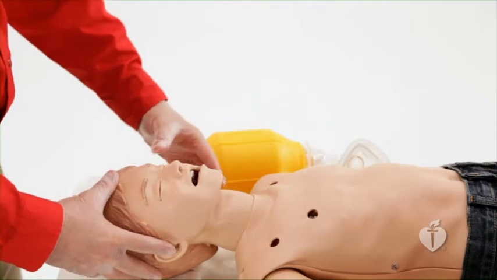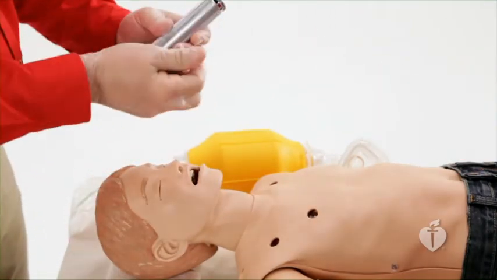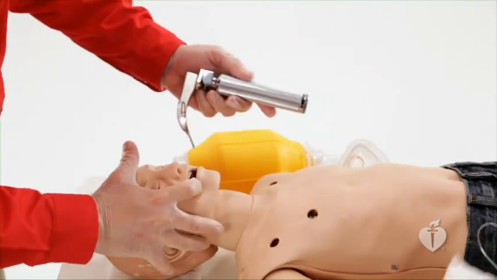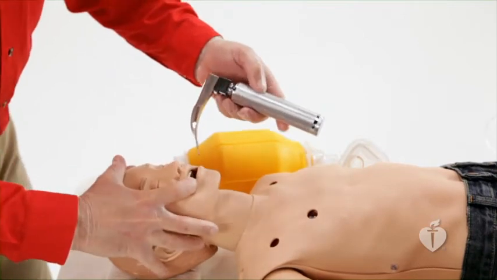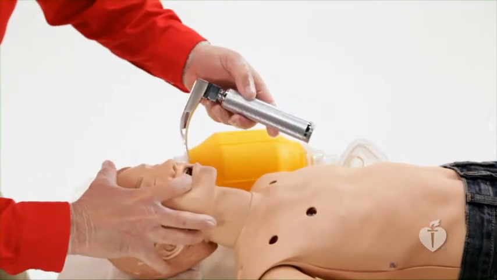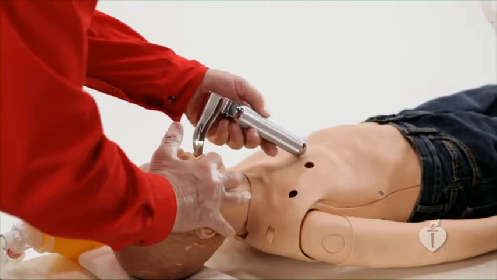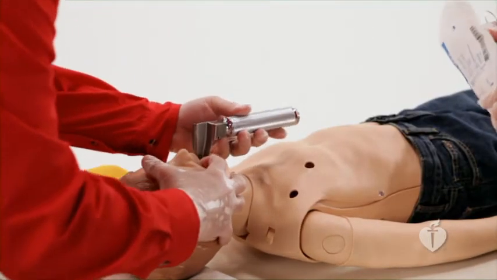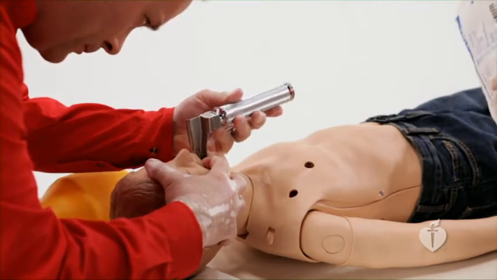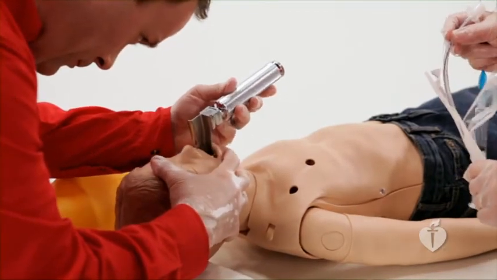Either straight or curved laryngoscope blades can be used. In this demonstration, a curved blade is used. Holding the handle in your left hand, open the mouth using your right hand. Next, insert the blade into the mouth and follow the natural curvature of the pharynx, sweeping the tongue to your left as you reach the base of the tongue.